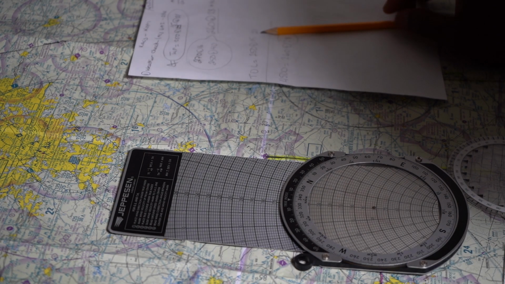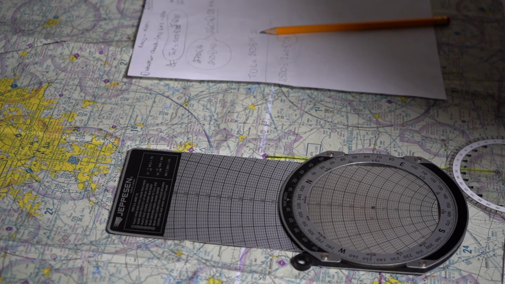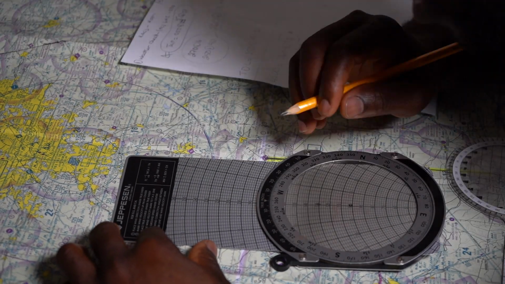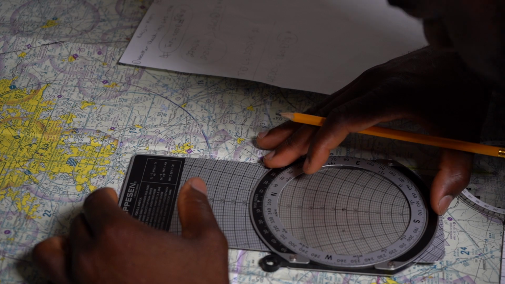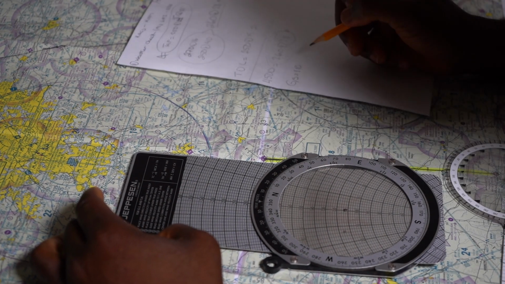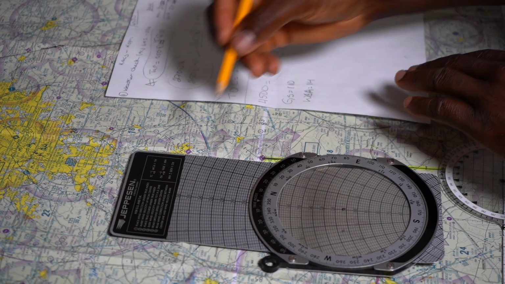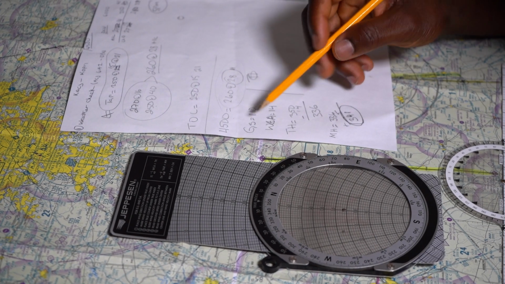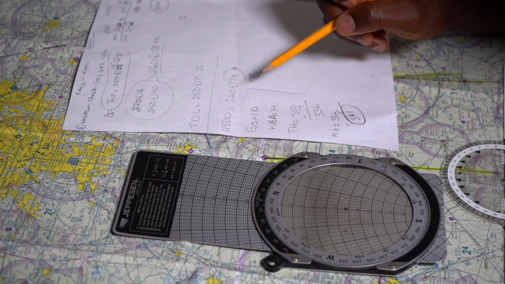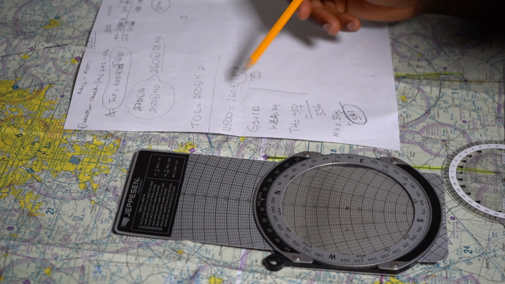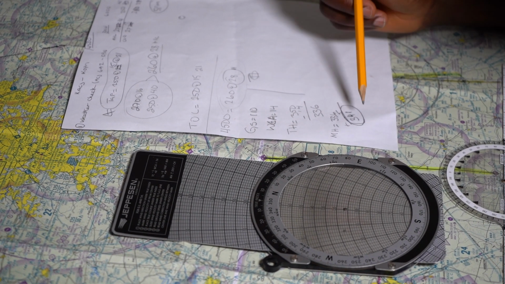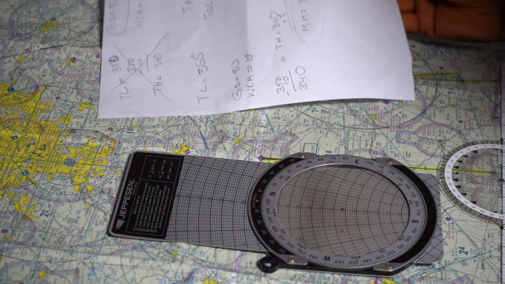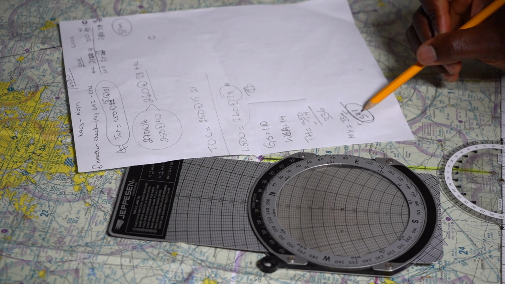So let me go through it, and I'm going to fast forward this. Alright guys, I went through this process, and for our cruise speed, when we get to 4,500, we have to change our heading from 345 to 341.